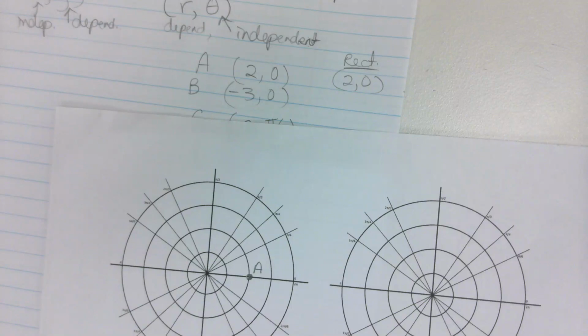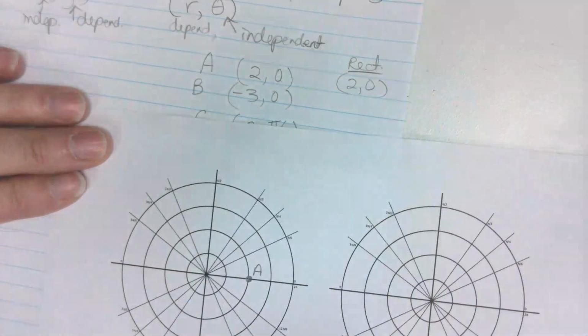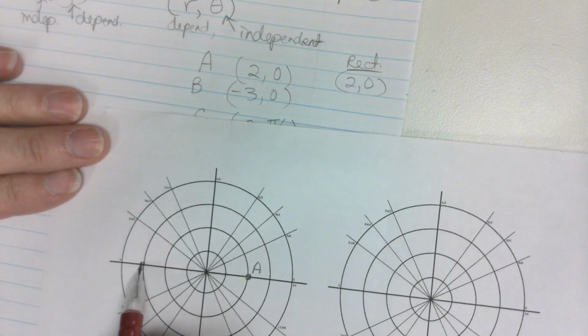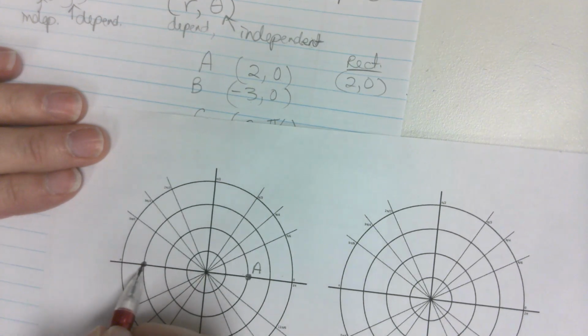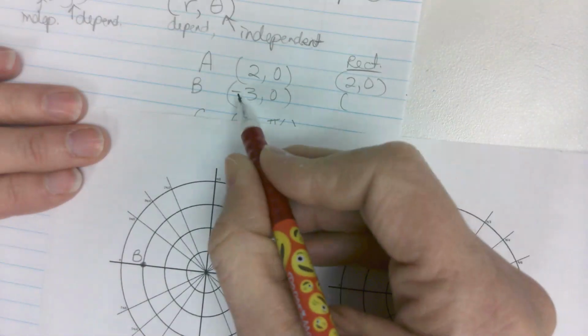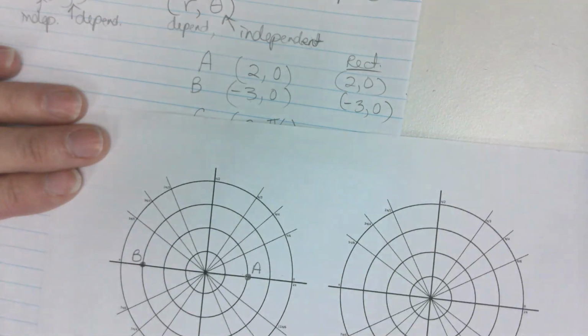Does that make sense? All right, so how would I go (-3, 0), though? Instead of going to the right towards the 0 for the positive radii, I'm going to go left for the negative radii. And same thing, the rectangular coordinates for B would also be (-3, 0), correct?